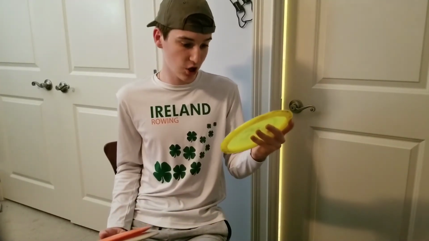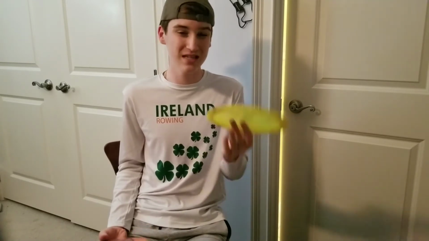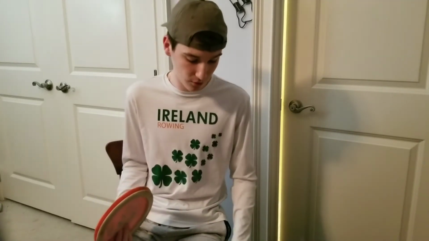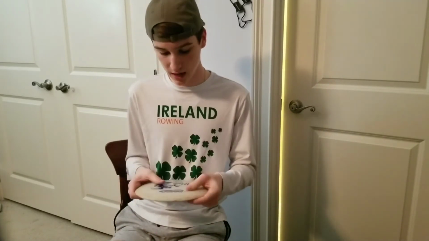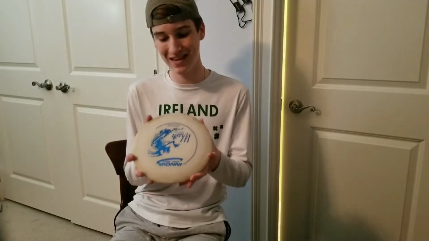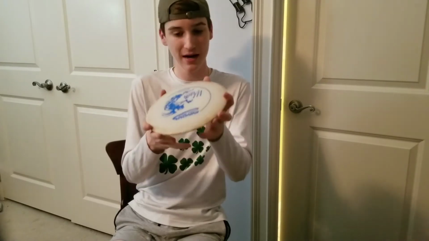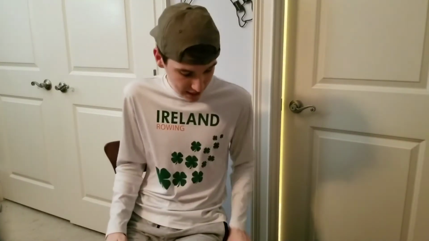Now, this has a turn of -0.5, so this is slightly understable, but you have to keep in mind that when you get a disc new, it's going to tend to be more stable than a disc that is beat in. So the Musket has gotten less stable the more I've thrown it. The Destroyer is still extremely stable because I just got it like 2 weeks ago. And then the Wraith is about in the middle. I haven't tried it on hyzer in a while, so I'm gonna have to see how it reacts.